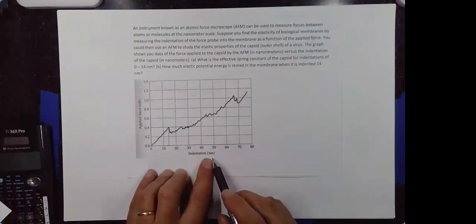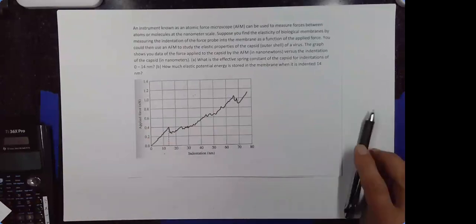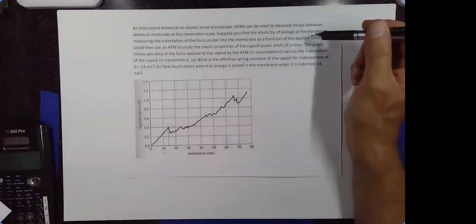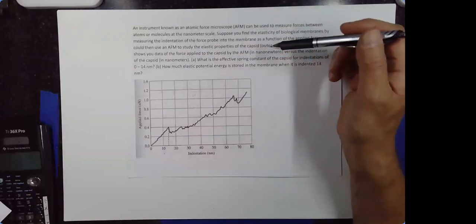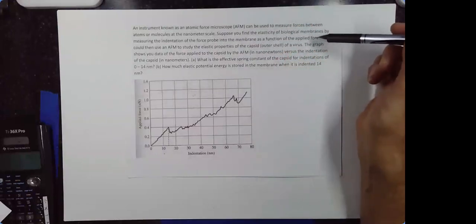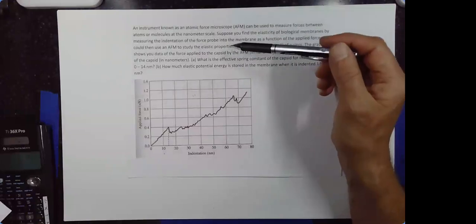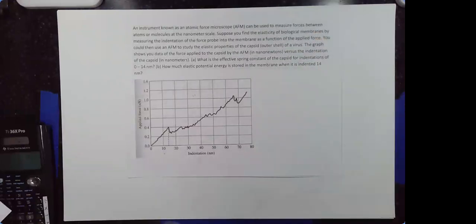Anyway, an instrument known as an atomic force microscope can be used to measure forces between atoms or molecules at the nanometer scale. And here they've got an indentation measured in nanometers. So maybe that wouldn't hurt so much as I think, because that's not a whole lot, but it might be enough to stimulate a nerve ending. Who knows? Suppose you find the elasticity of biological membranes by measuring the indentation of the force probe into the membrane as a function of the applied force. So you could then use an AFM, atomic force microscope, to study the elastic properties of the capsid, the outer shell of a virus. Okay, as long as they're picking on viruses, that doesn't bother me.